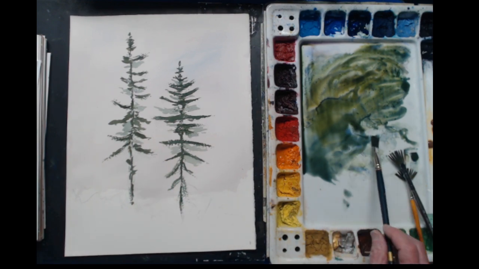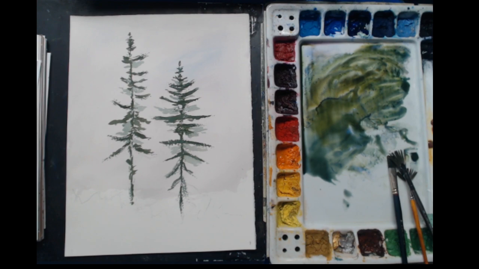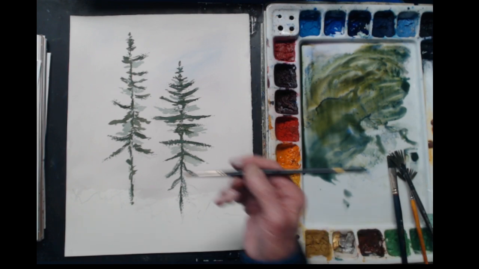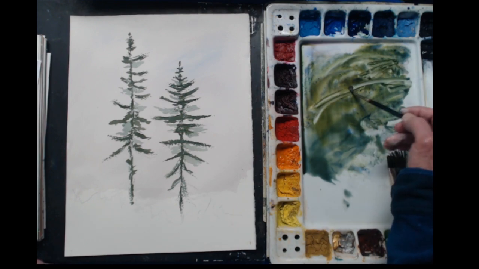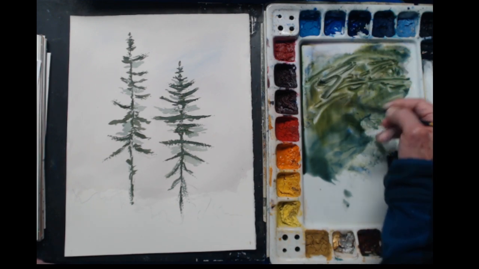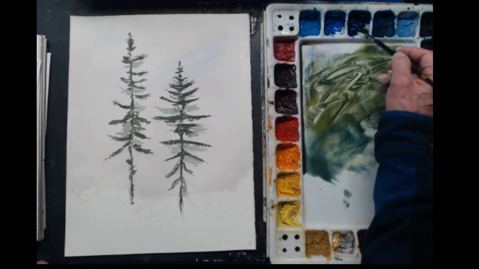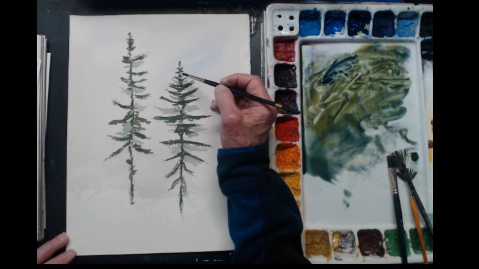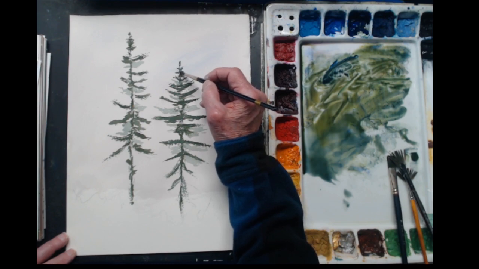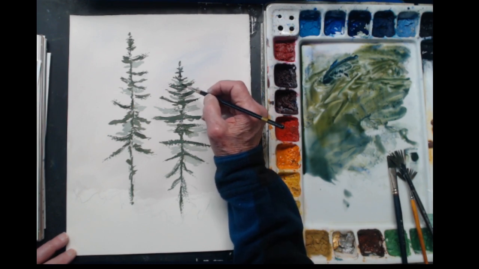Okay. Now what I think I do now, I'm going to get another brush. I'm going to get my number 6 round. I'm going to go in one more layer. So go back and get the dark paint again. Dark green, dark blue. And we're going to go in here now. I'm going to start adding in that trunk. And the trunk will come down.